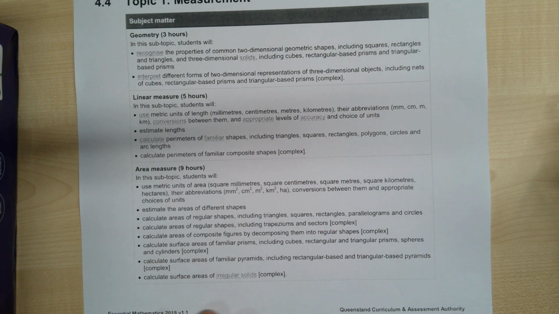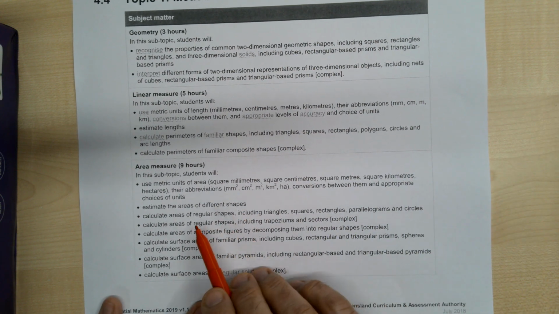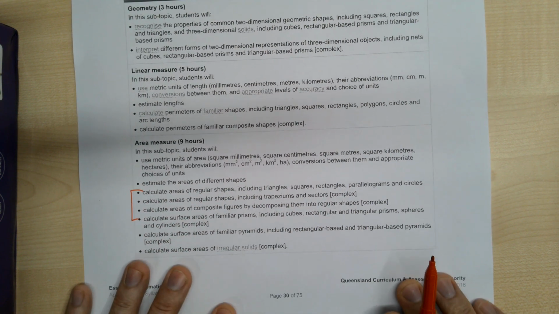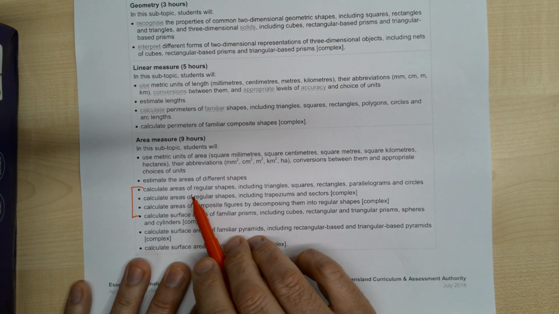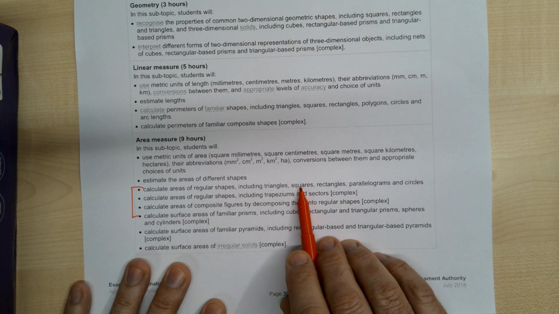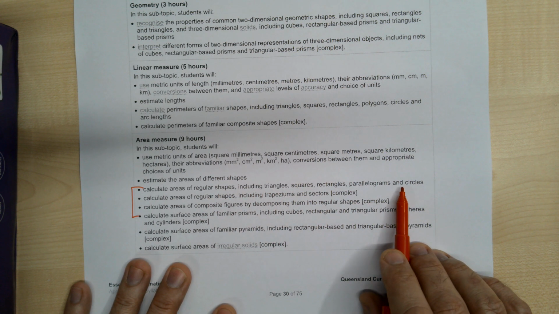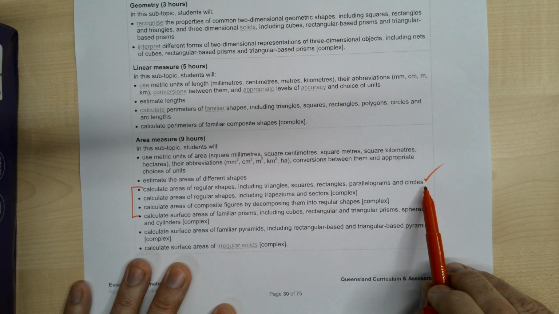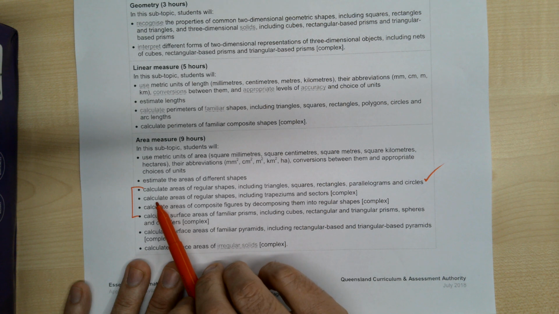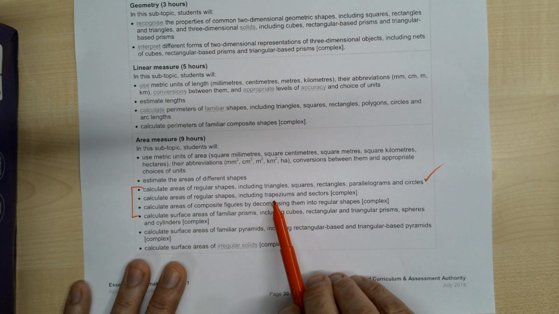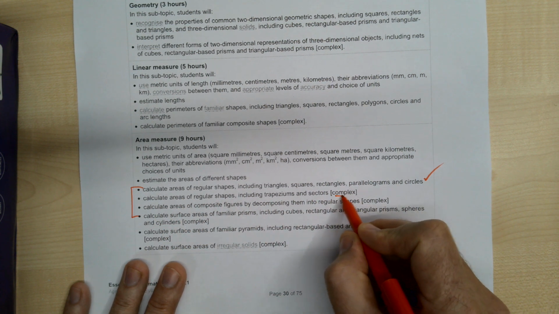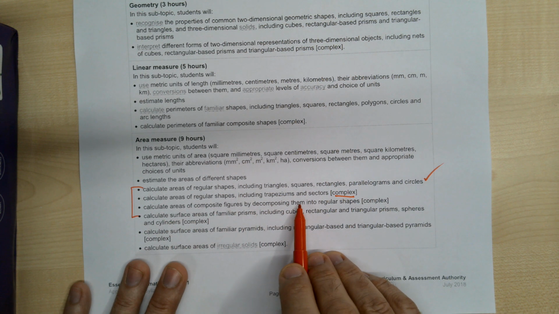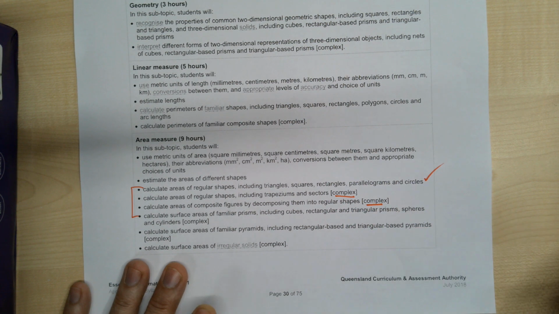regarded as complex. Okay, so basically, if you look at here, we've got these things here. If we focus in on that, it says calculate areas of regular shapes, including triangles, squares, rectangles, parallelograms, and circles. Cool. That's awesome. But notice that's all it says. And you go to this next bit. It says calculate areas of regular shapes, including trapeziums and sectors, complex. Calculate areas of composite figures by decomposing them into regular shapes, complex.